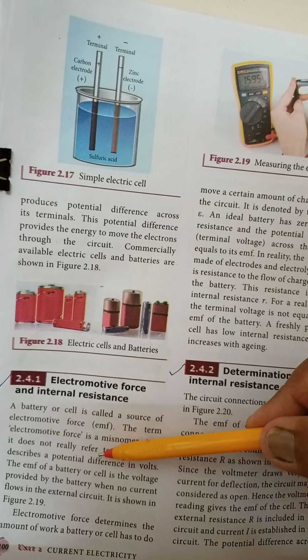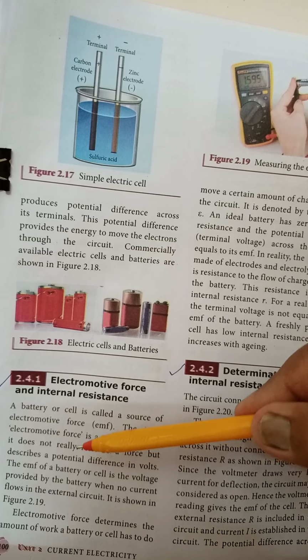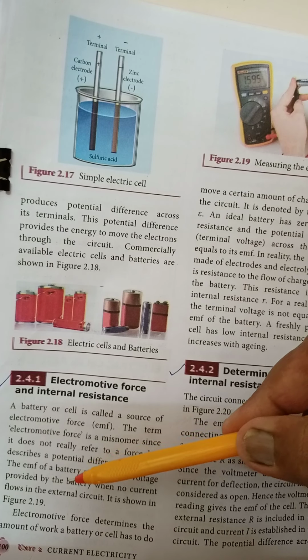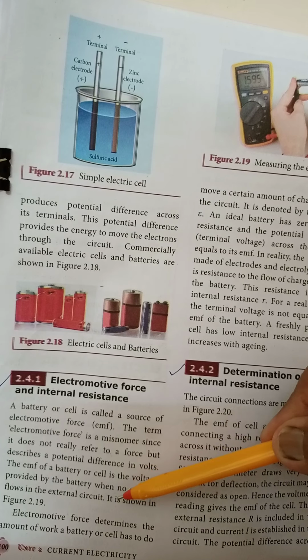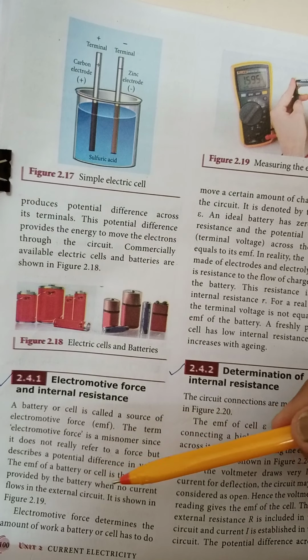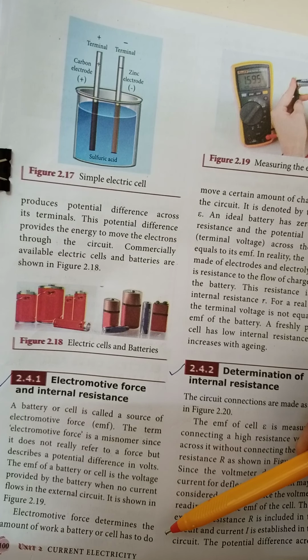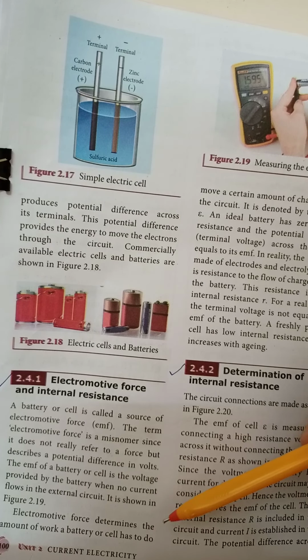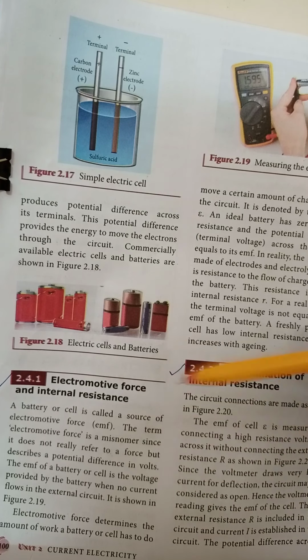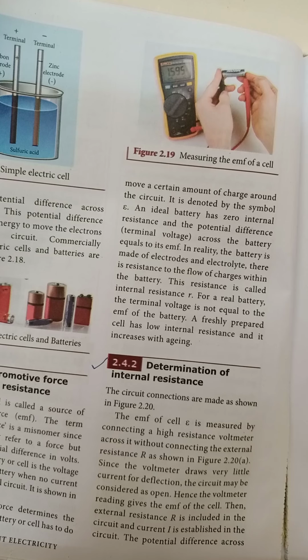The EMF of a battery or a cell is the voltage provided by the battery when no current flows in the external circuit. Electromotive force determines the amount of work done by a battery or a cell to move a certain amount of charge around the circuit.